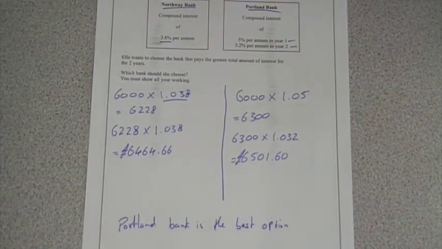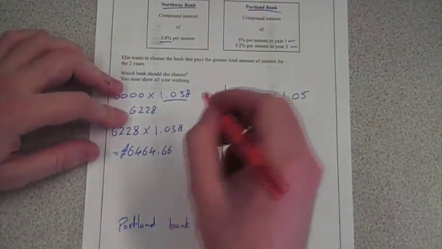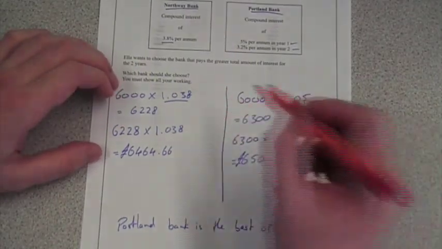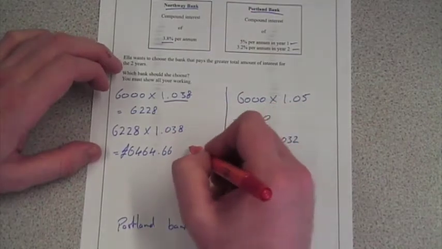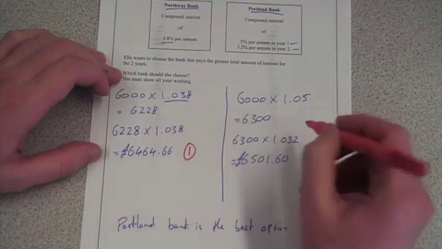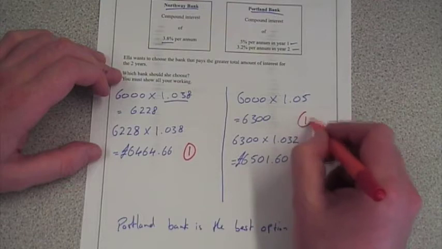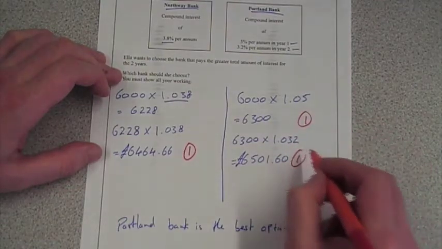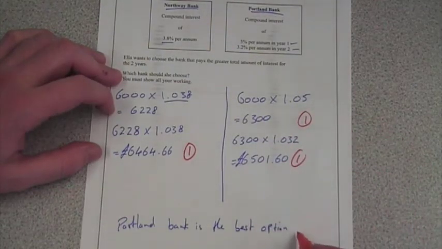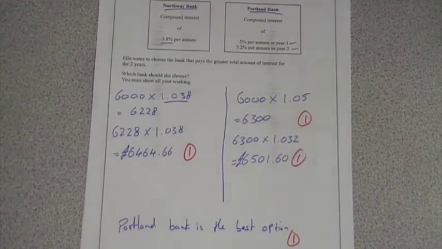So, the marking scheme for this question is you get 1 mark for each of the years that she puts it in, and then you get 1 mark for giving your answer. Portland Bank is the best option, giving you a total of 4 marks.